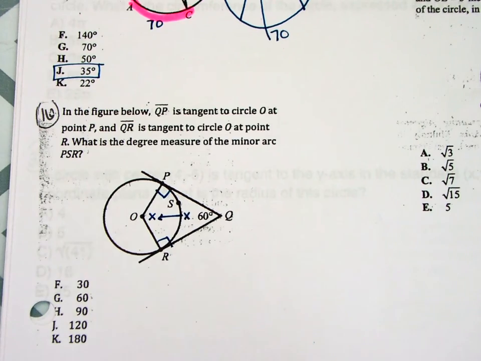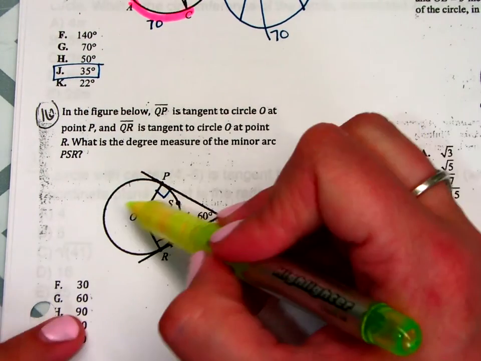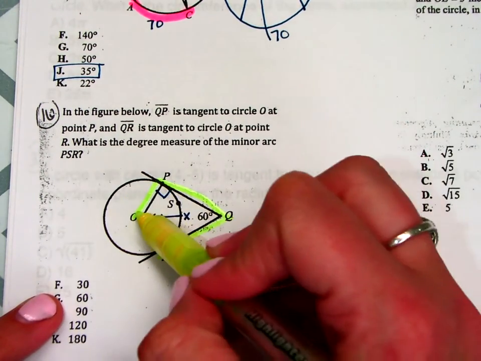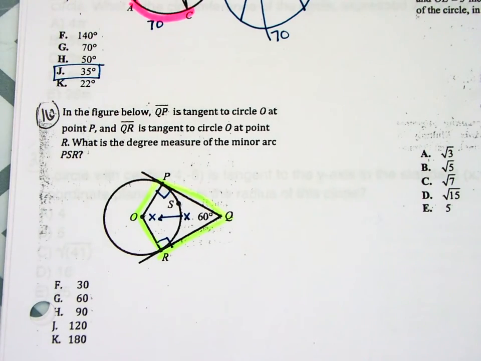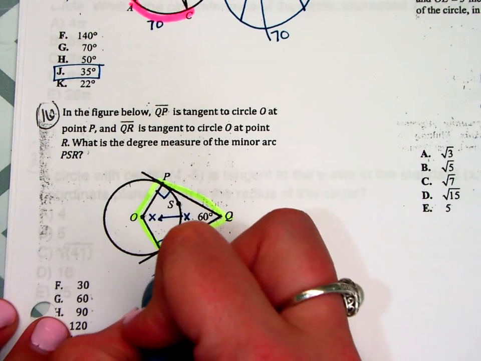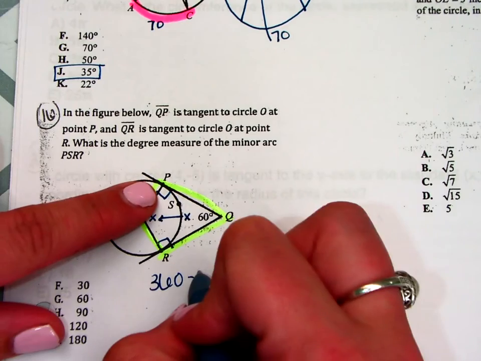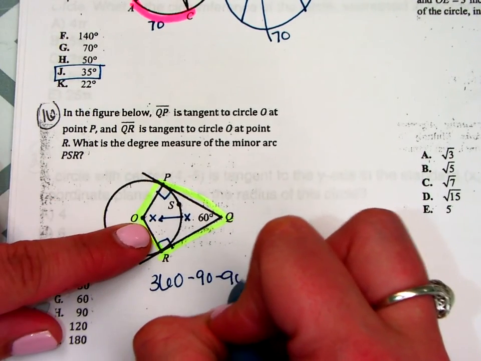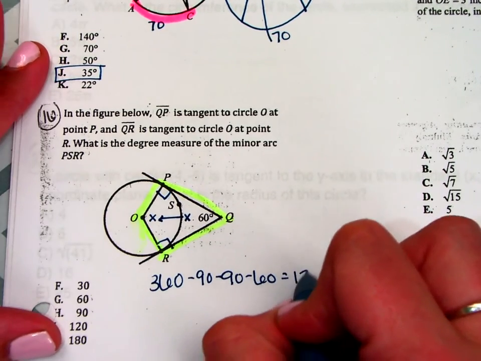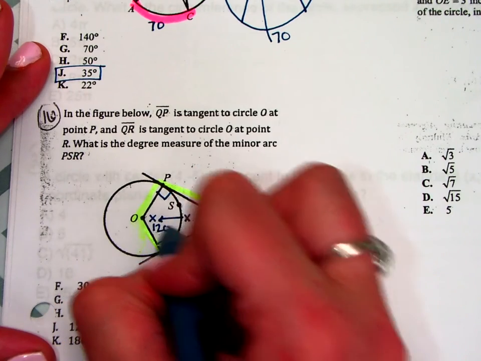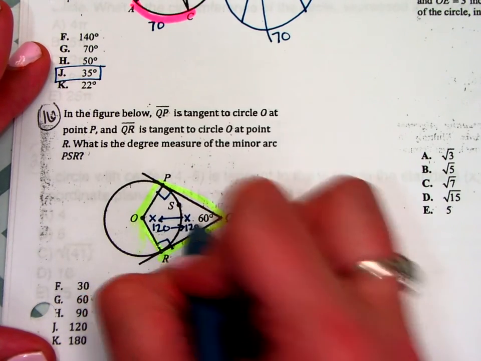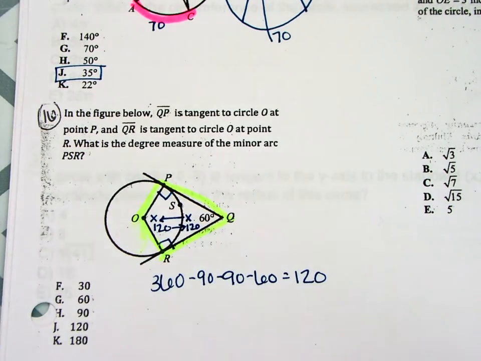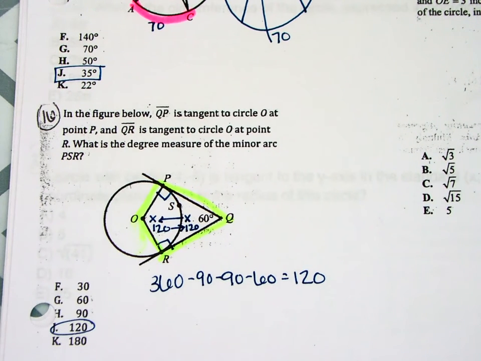So what we actually end up having here is a quadrilateral. We know that quadrilaterals always add up to 360 degrees. So 360 minus 90 minus 90 minus 60 is 120. So that means that x is 120. Then so is our arc because it's central. So the correct answer is J. That one involves central angles as well as knowing that quadrilaterals add to equal 360.